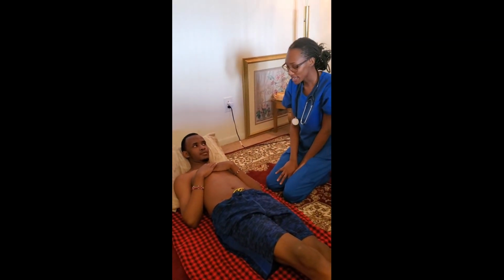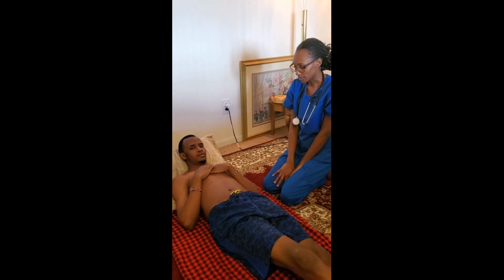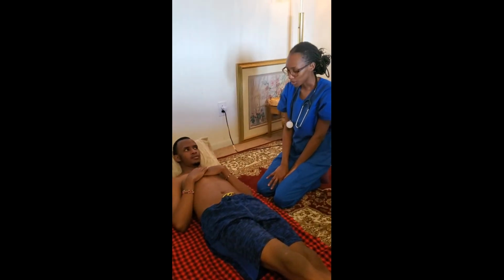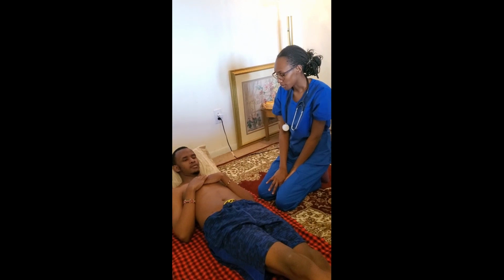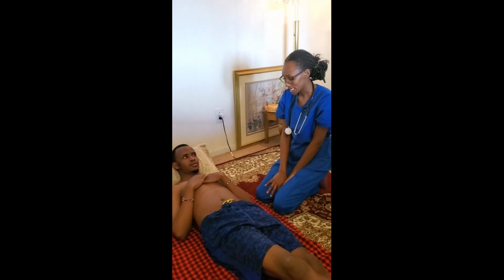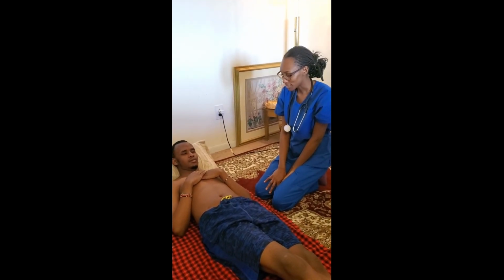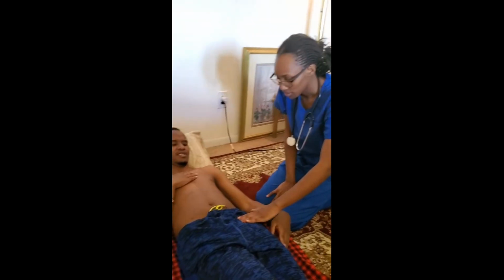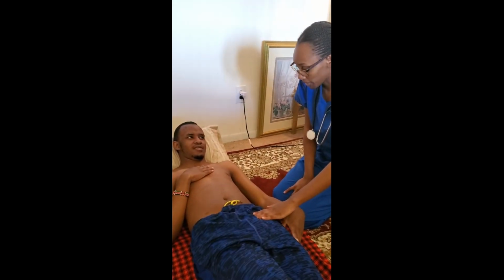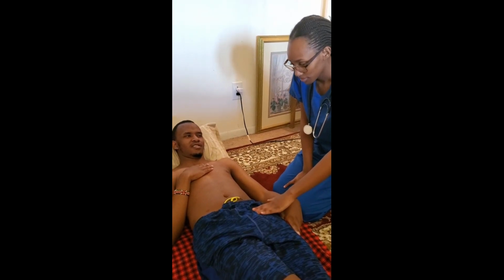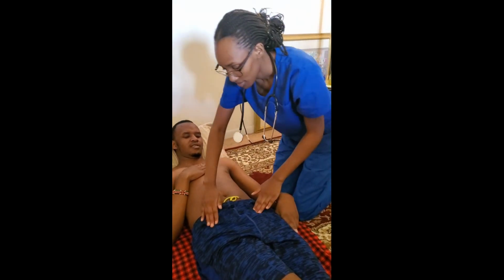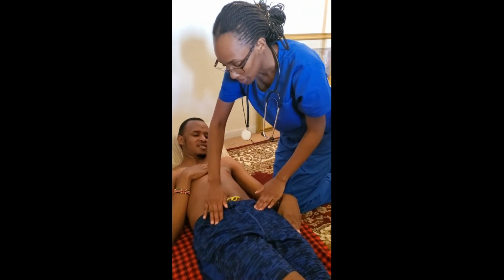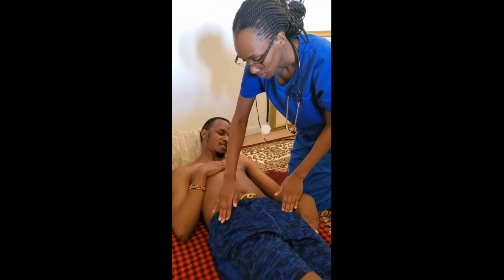So the next thing, I'll assess your inguinal area and your femoral pulsations, okay? Let's try and locate it again. Do you have pain? No. I'm going to see if I can palpate any inguinal nodes.